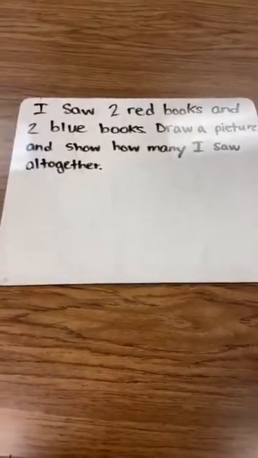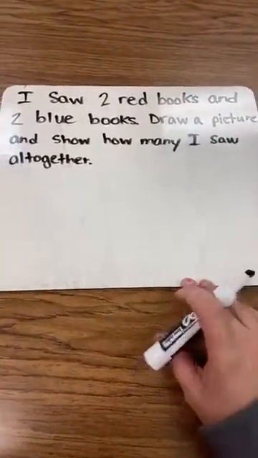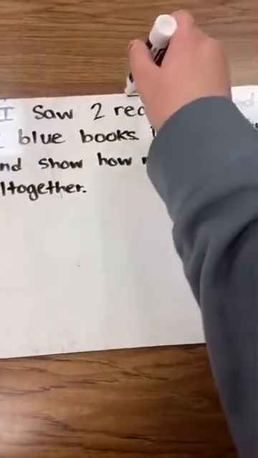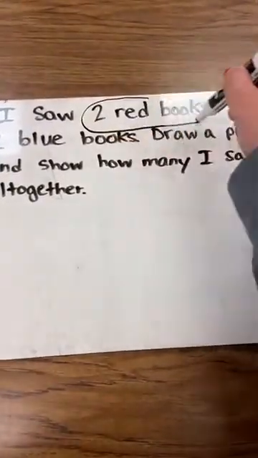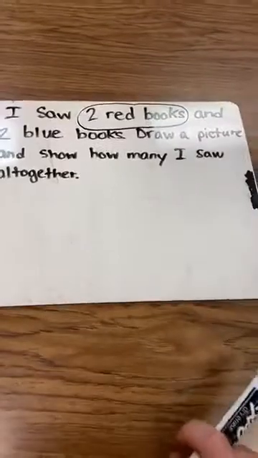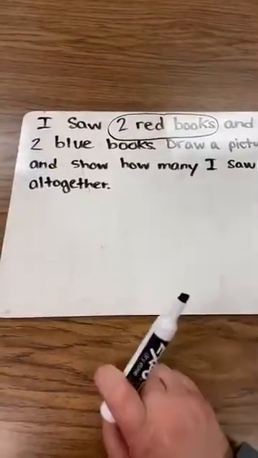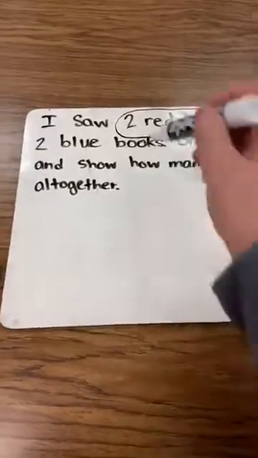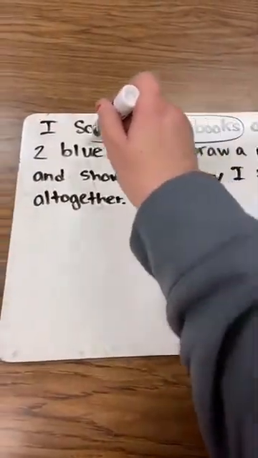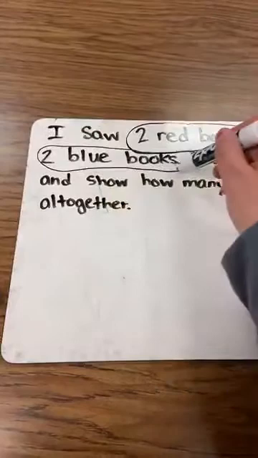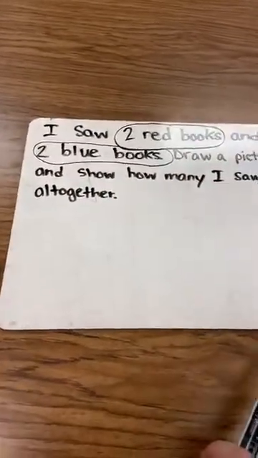How many red books did I see? You're right. I'm going to circle this. So I saw 2 red books. I'm going to circle that because that tells me how many I'm going to draw. Now, how many blue books did I see? You're right. I saw 2 blue books. So I'm going to circle 2 blue books.